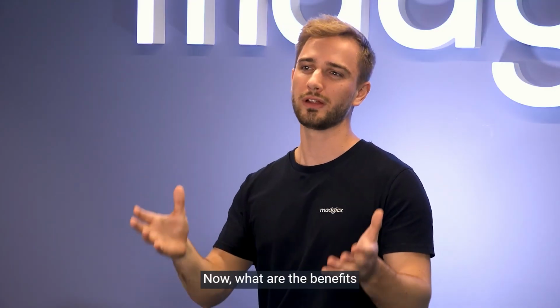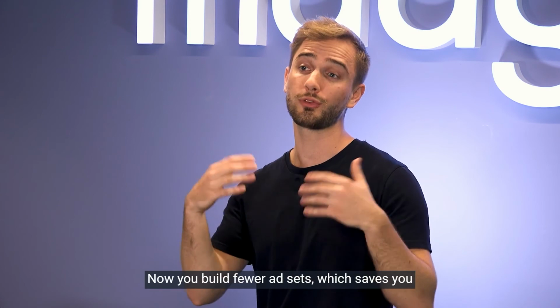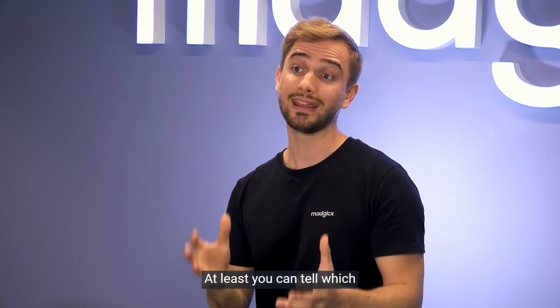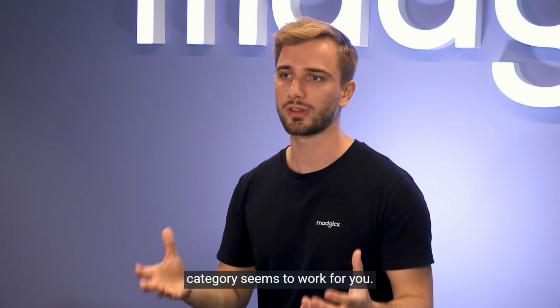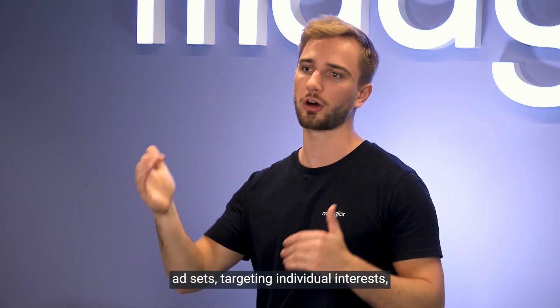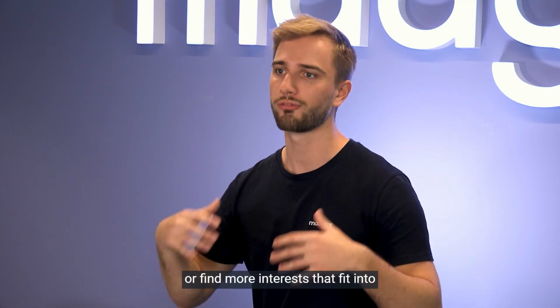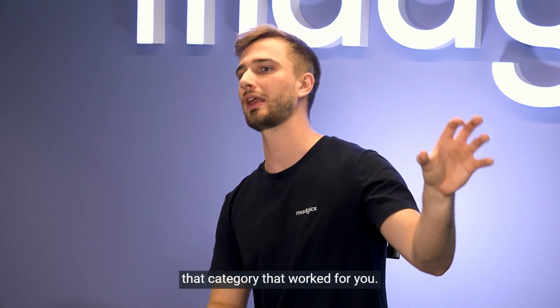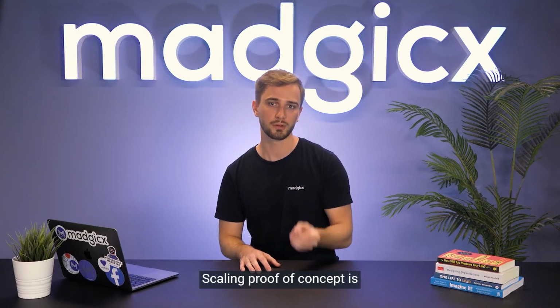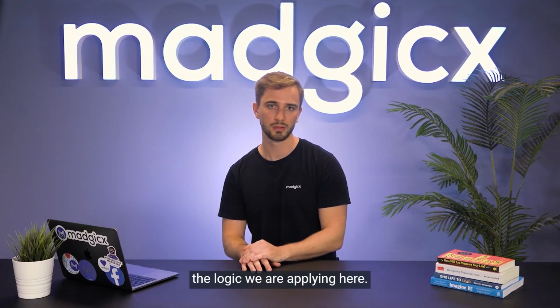Now, what are the benefits of taking this approach? Now you build fewer ad sets, which saves you money while still getting actionable insights. At least you can tell which category seems to work for you. Later, you'll be able to build individual ad sets targeting individual interests or find more interests that fit into that category that worked for you. Scaling proof of concept is the logic we are applying here. Let me show you how.